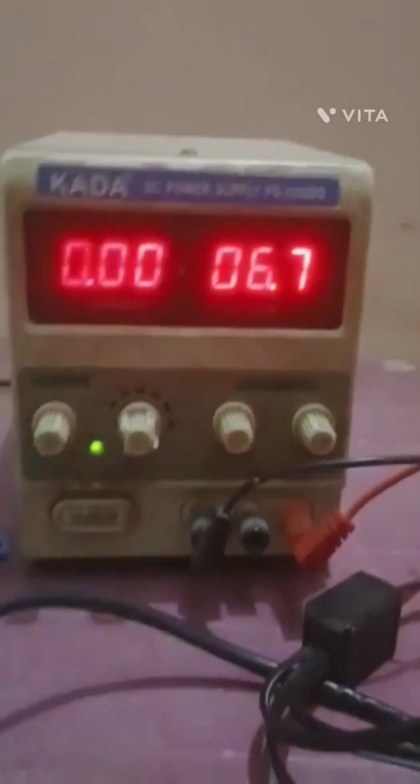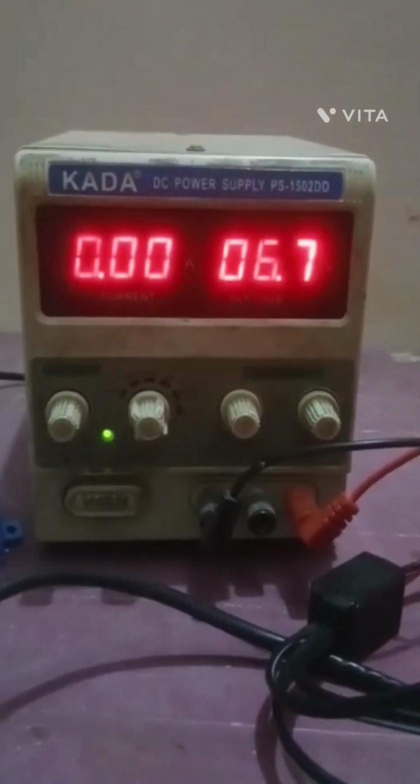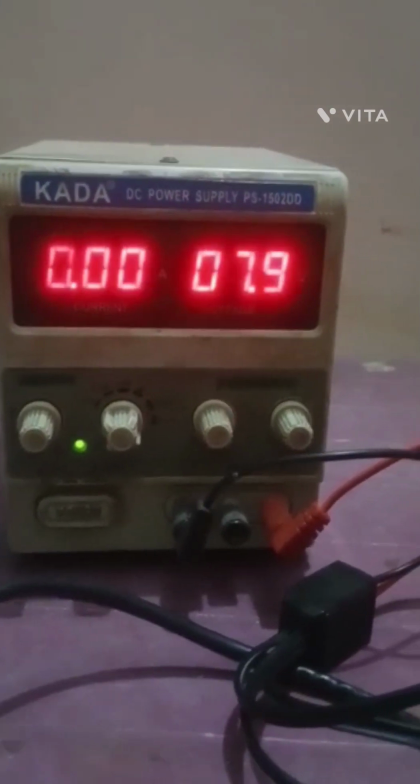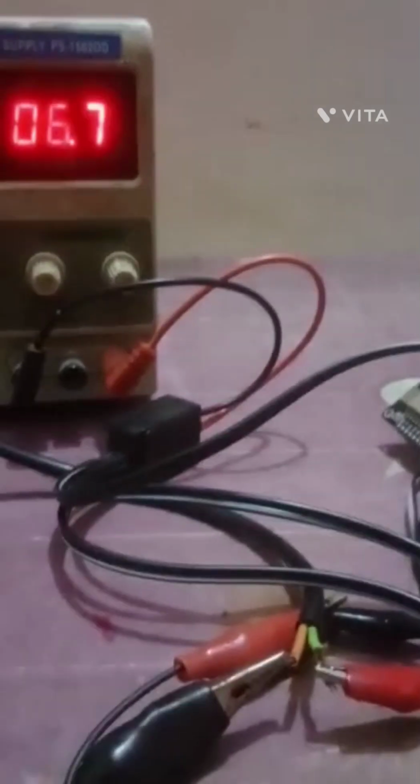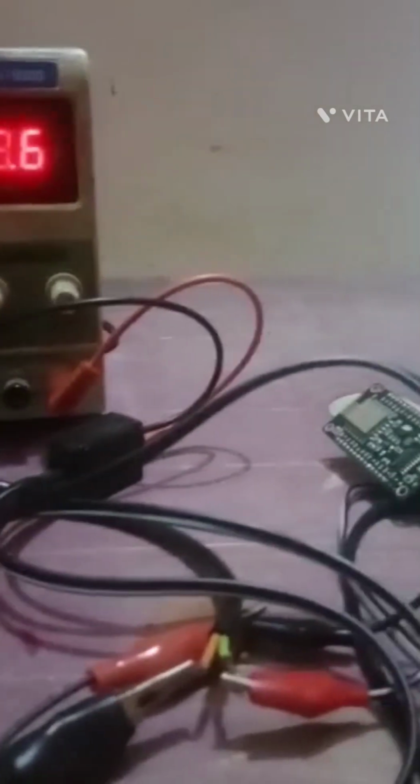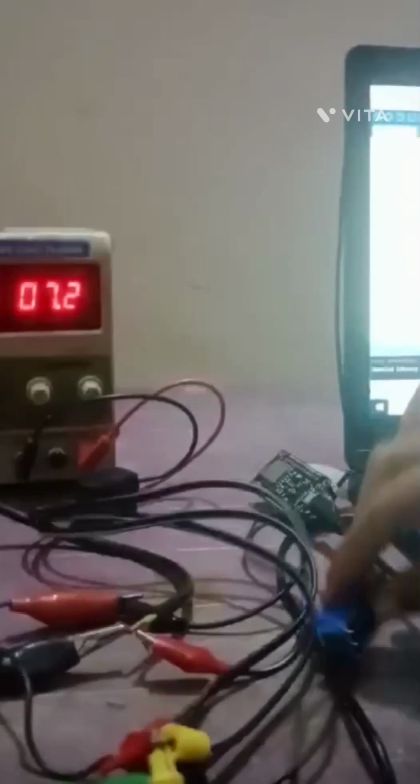Now let me show the circuit. The power supply is 7 volts, connected to this output. This is a linear power supply. The output goes to the red and black wires. Then I go to the relay module, and the relay module's other wire is connected to this wire, which goes to a bright LED light.